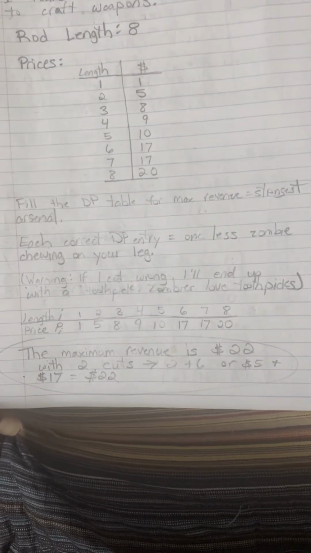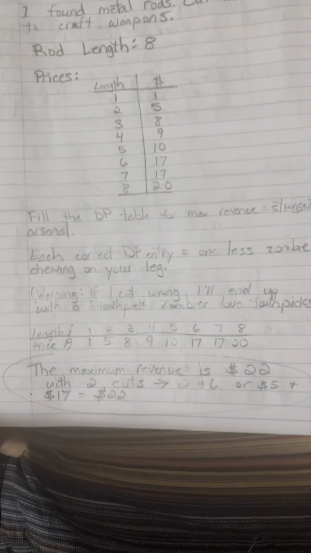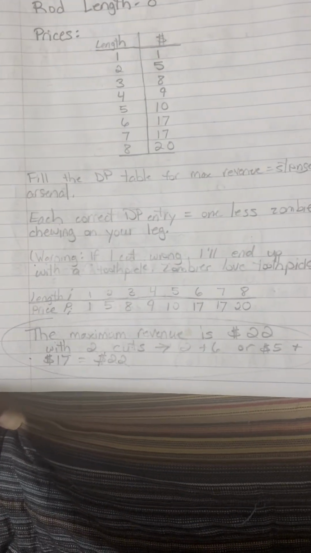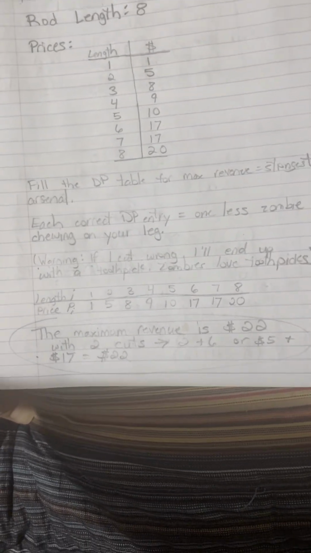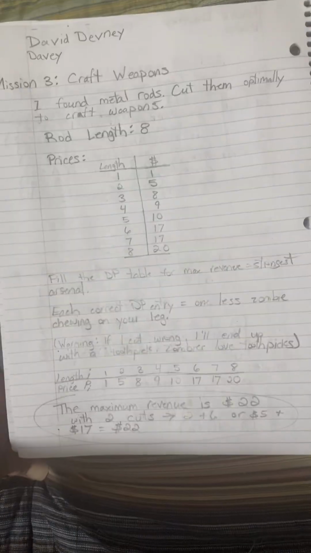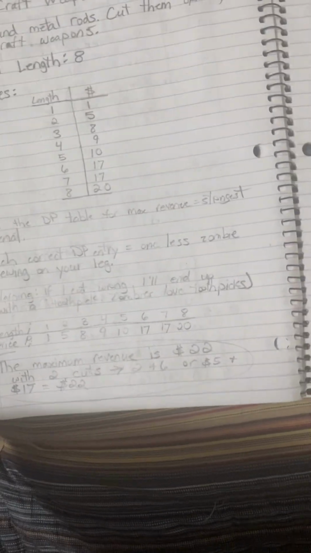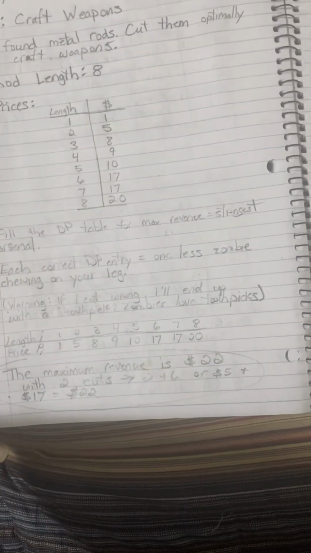Okay, so the maximum revenue after everything's said and done is $22, and that's with 2 cuts, at 2 and the 6. And in dollar terms, that's $5 and $17, totaling $22. Mission 4.